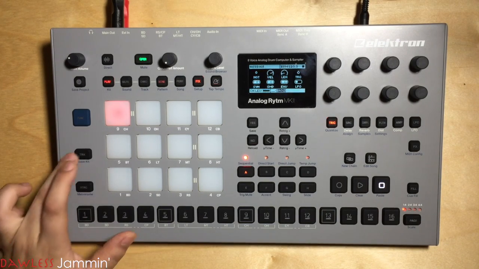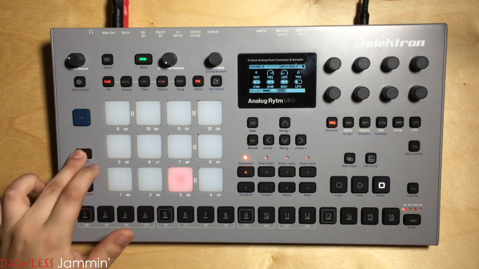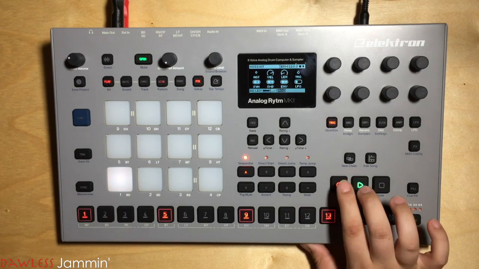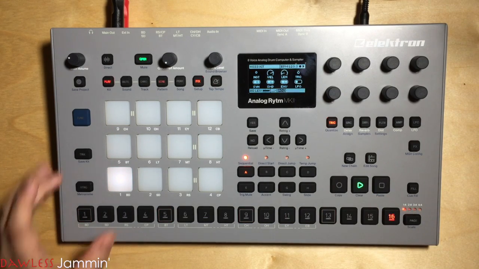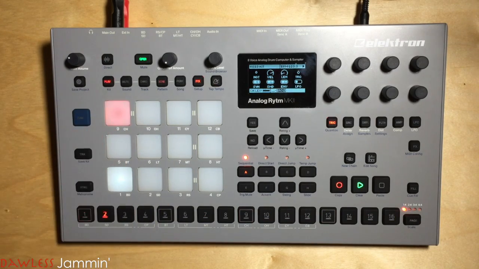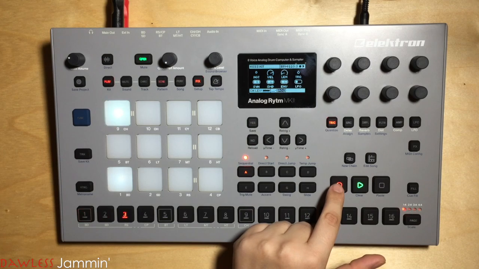To select a track, we press track and one of the 12 pads. There's 3 ways to input notes into the sequencer. If the record button is lit, we can simply place our steps on the step sequencer. To use the pads, we need to live record. Hold record and press play to begin the sequencer. When the record button is blinking, that means the rhythm is ready to record. To stop record, press the record button again.